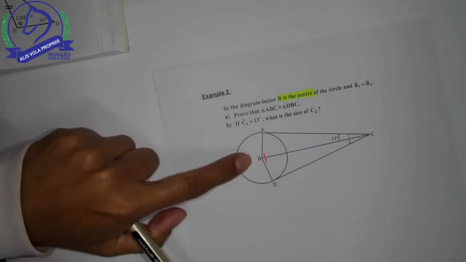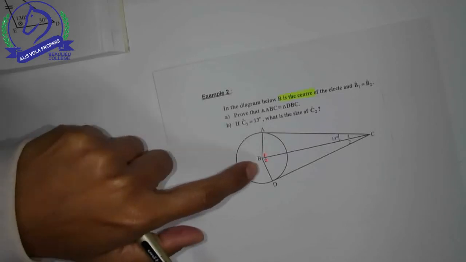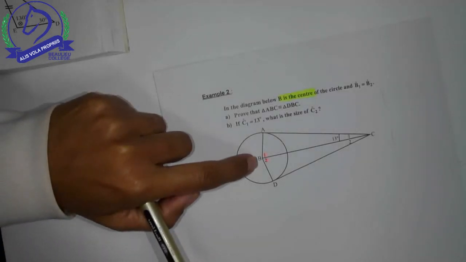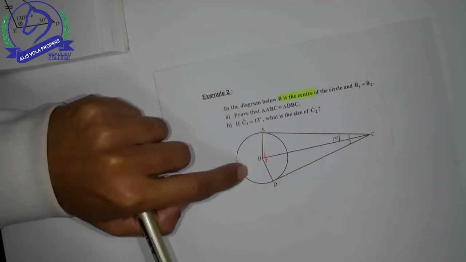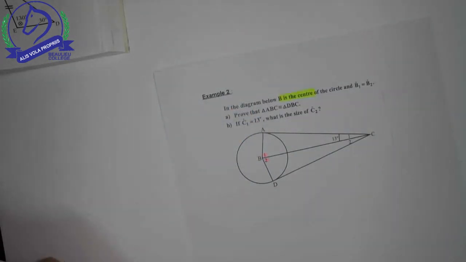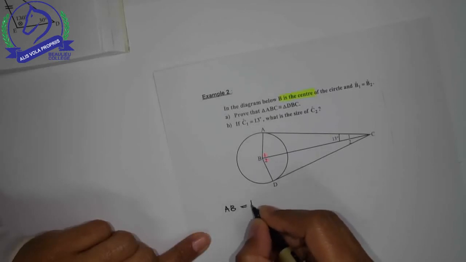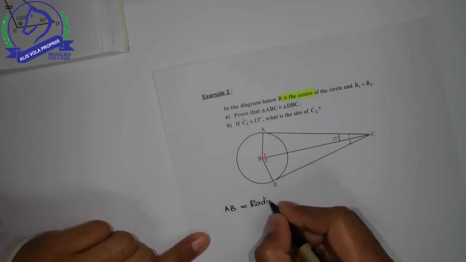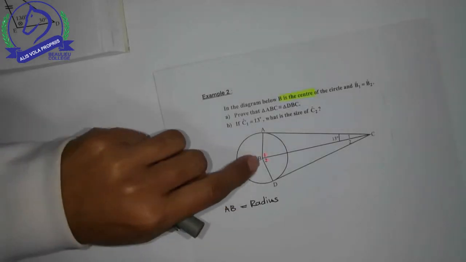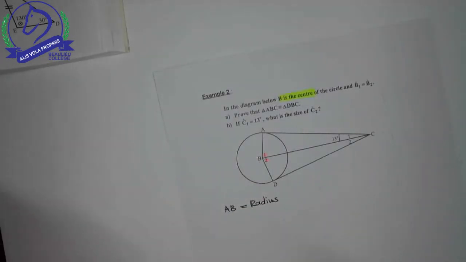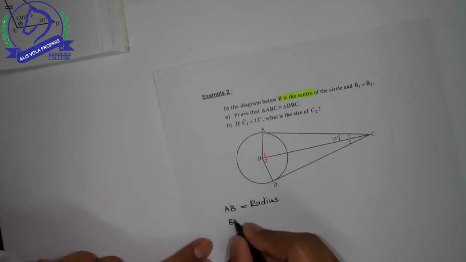If B is the center of the circle, and if you've got a line drawn from the center of the circle to the circumference, what does that make it? That's the radius. So we know AB is a radius, and then we've got another line drawn from B to D, which means BD is also a radius.